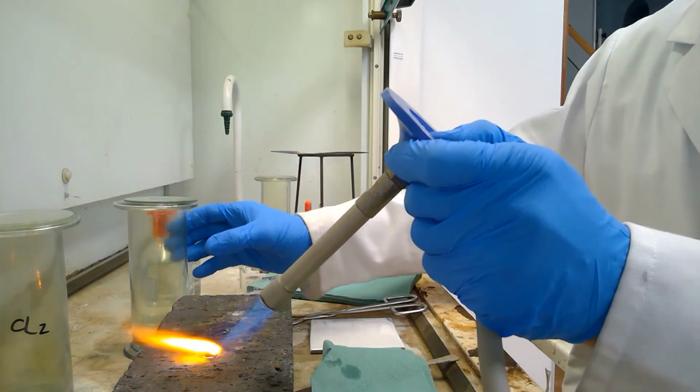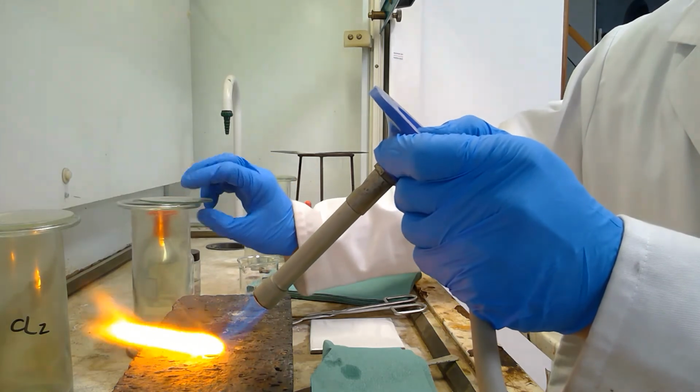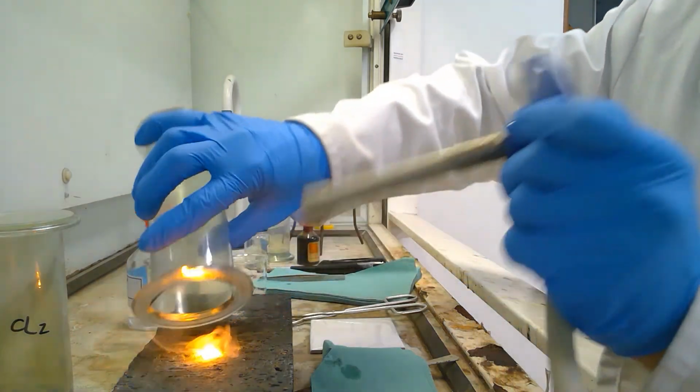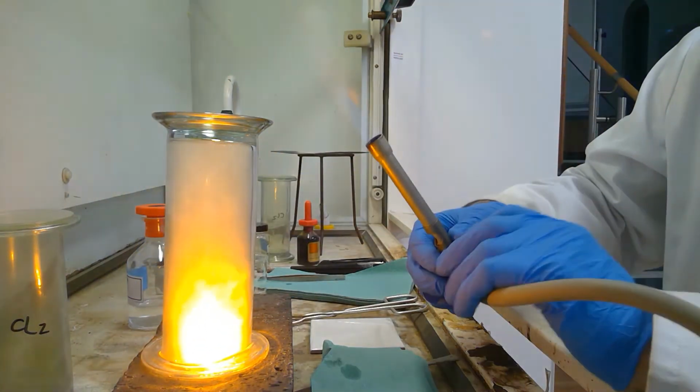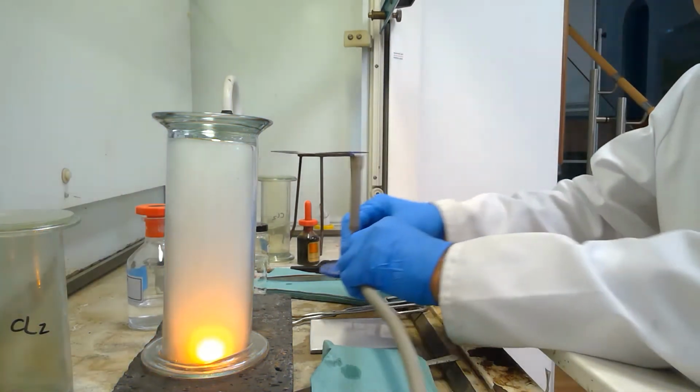At a certain point when it's hot enough I will take off the dense gas and place it on top, and the reaction occurs. At this point I'll switch the fan on.